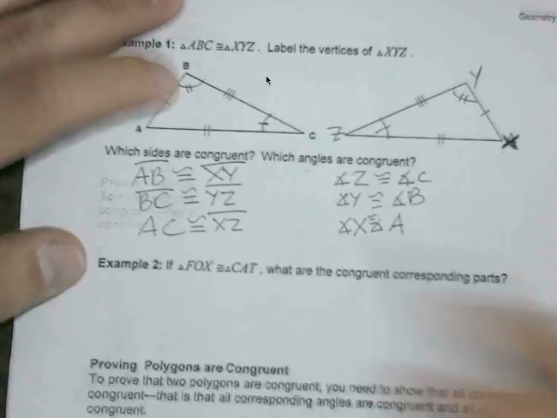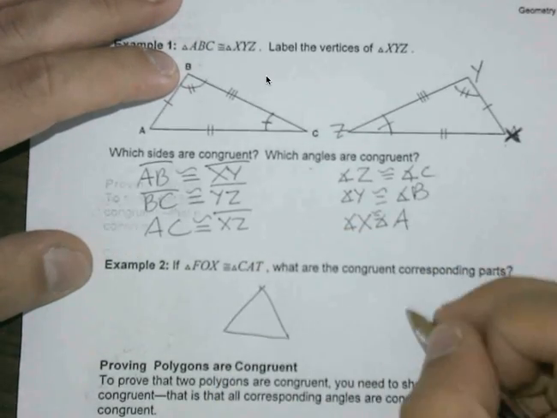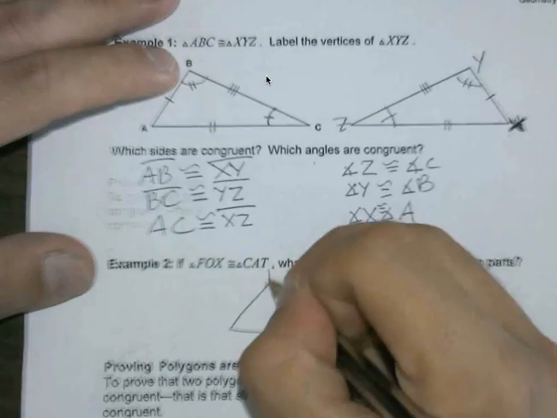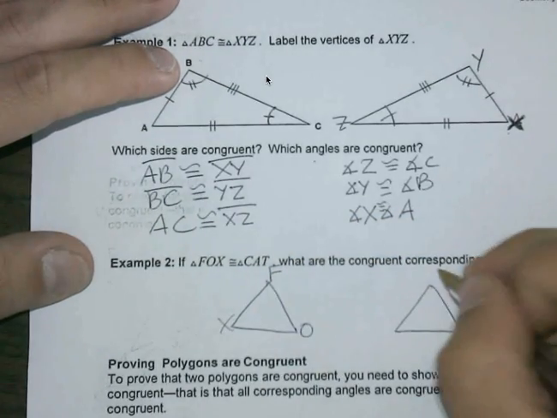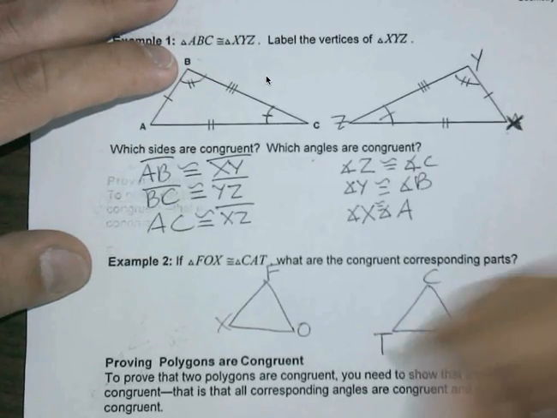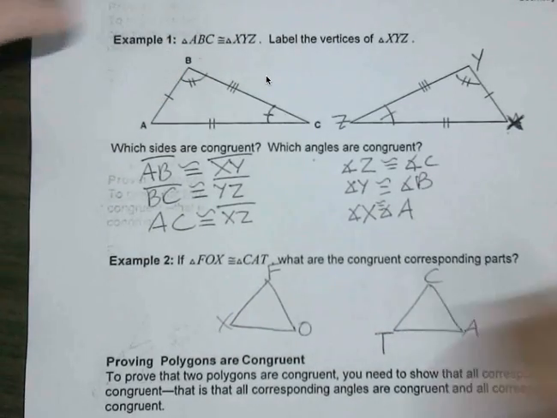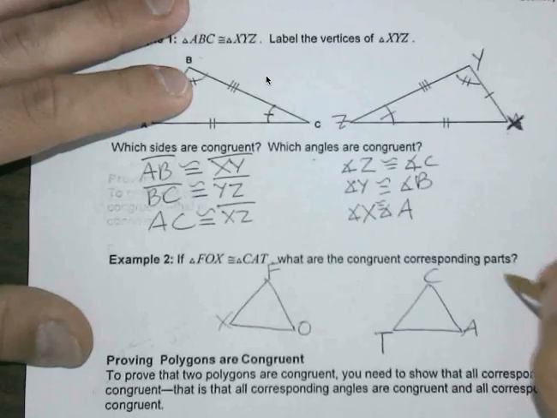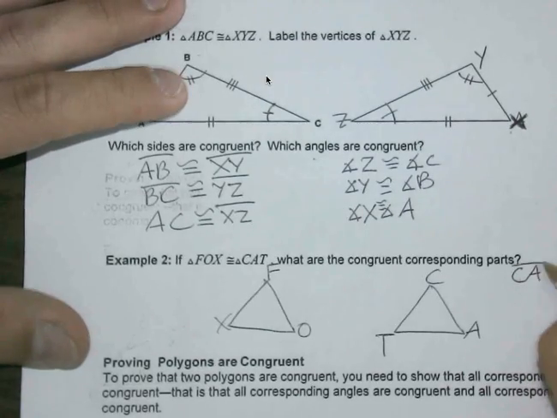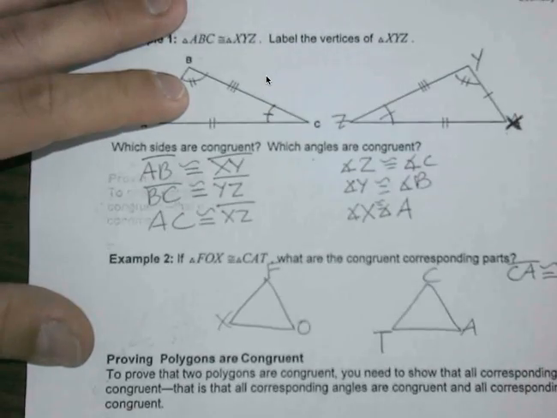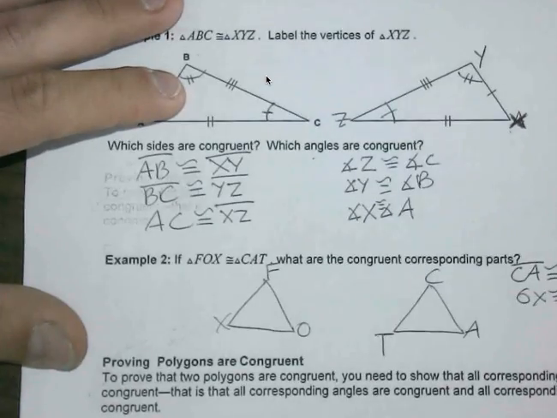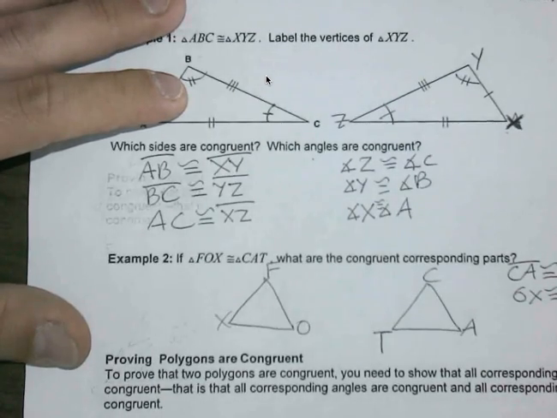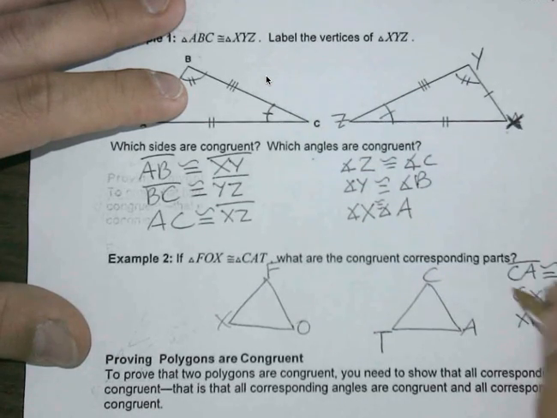In this example, we have to draw the triangle, so we can do this pretty quickly. Just draw two. Try to draw them to scale. We'll go around the way on this. So triangle FOX is congruent to triangle CAT. The congruent corresponding parts. Let's see. We could say that CA is going to have to be congruent to FO. OX is congruent to AT. And also XF is congruent to TC.